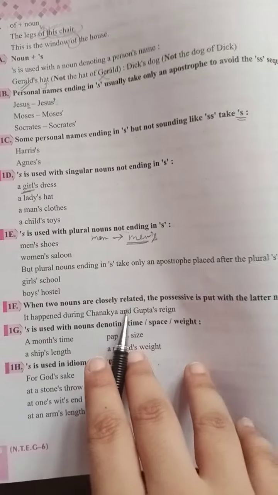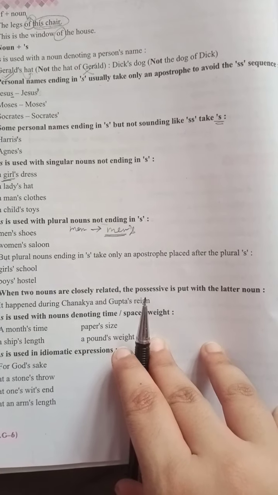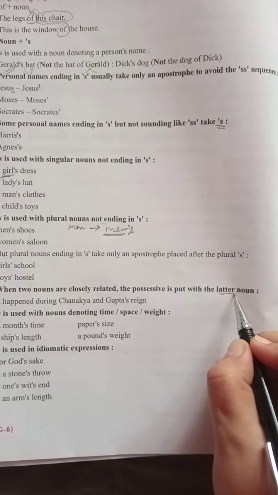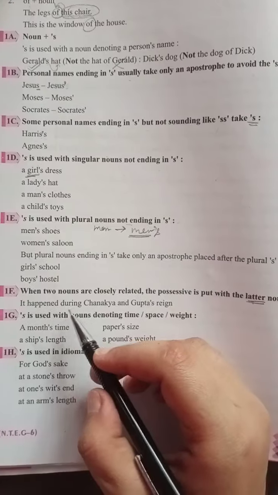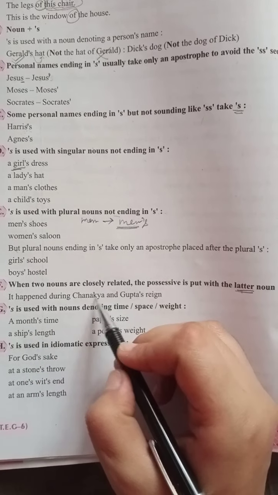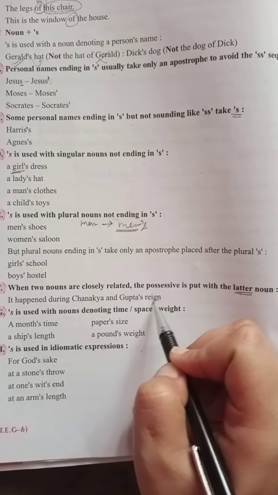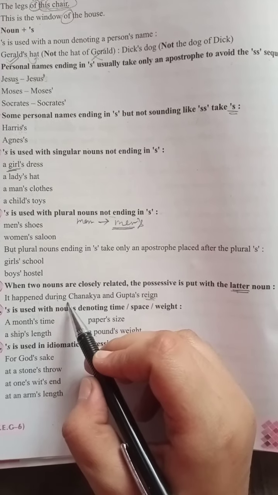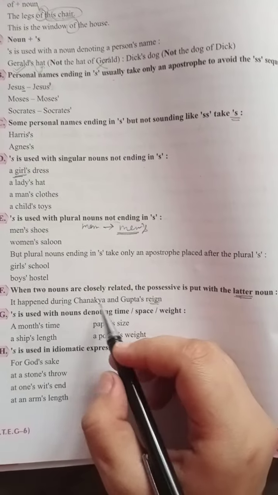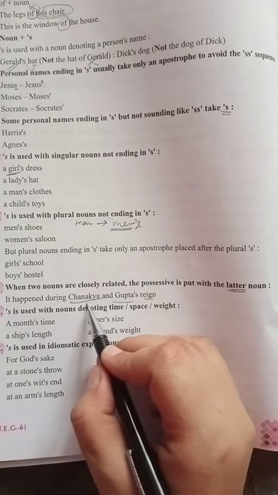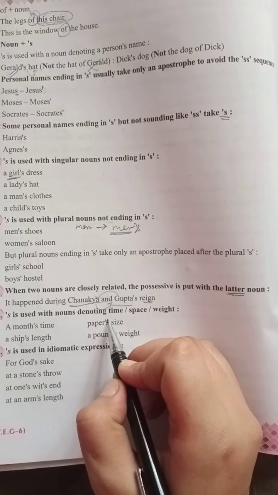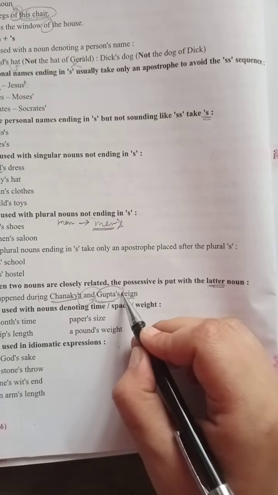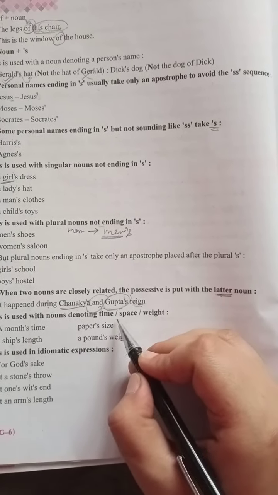Now when two nouns are closely related, the possessive is put with the later noun. Later noun means, students, the next noun, बाद वाला. Like if we have two nouns here: it happened during Chanakya and Gupta's reign. Reign means rule. It happened, ये हुआ किसके शासन में? चाणक्य एंड गुप्ता's के. तो here Chanakya and Gupta both are our nouns which are closely related to each other, and with the later noun, लेटर यानी बाद वाला नेक्स्ट जो नाउन है, इसके साथ हम यूज करते हैं apostrophe s for the possession.